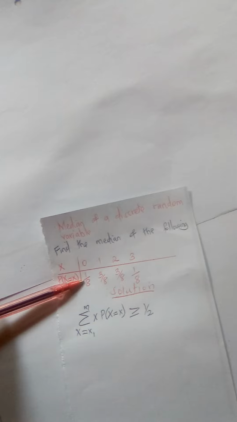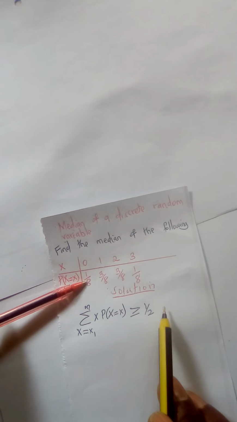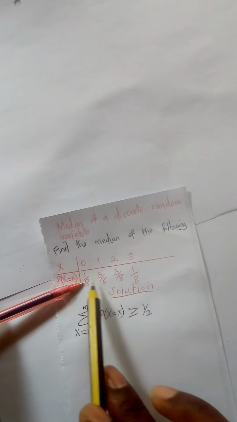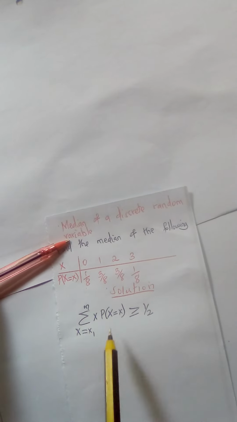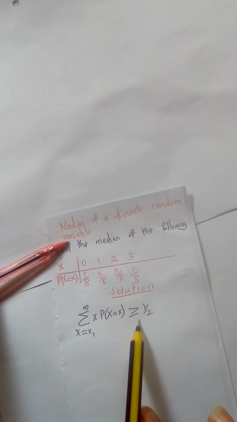So you come to the probabilities here. You begin here with 1 over 8. Remember, when x is 0, it is 1 over 8. So I consider whether 1 over 8 is more than a half, or a half. When you compare 1 over 8 and a half, you realize that a half is greater than 1 over 8, and therefore it doesn't satisfy what I have here.